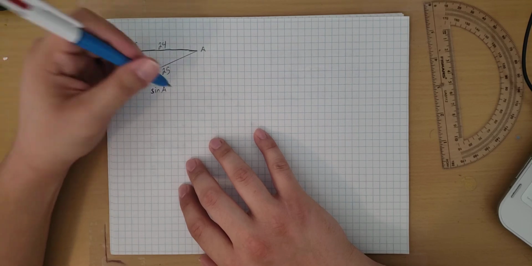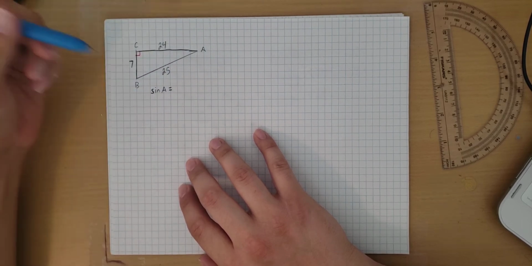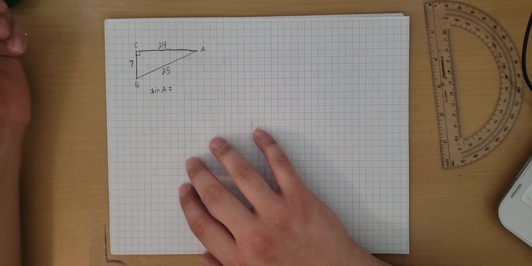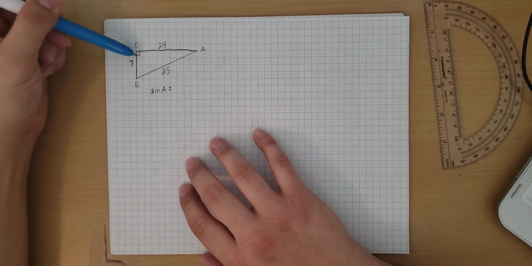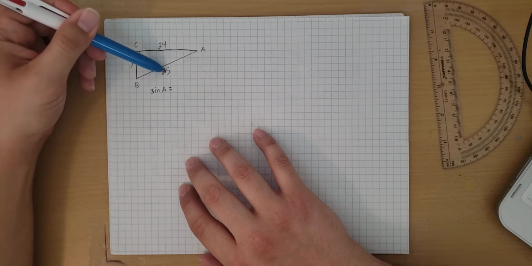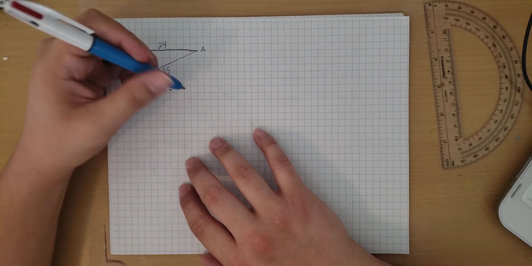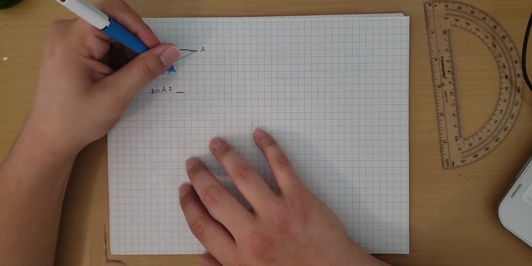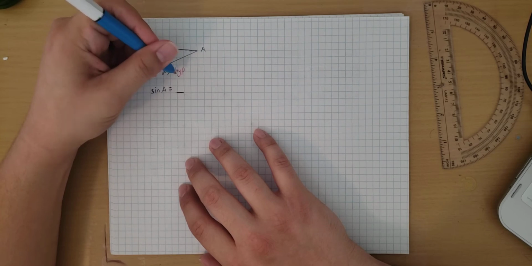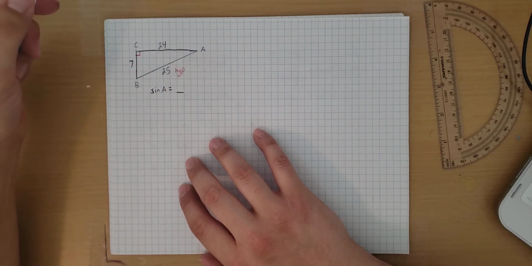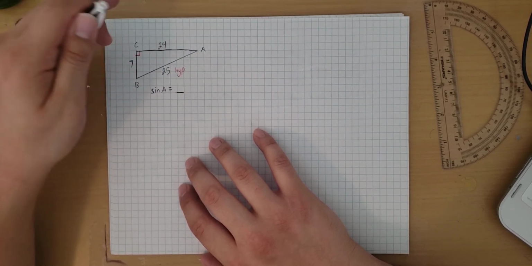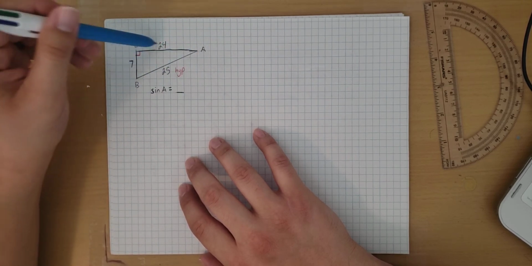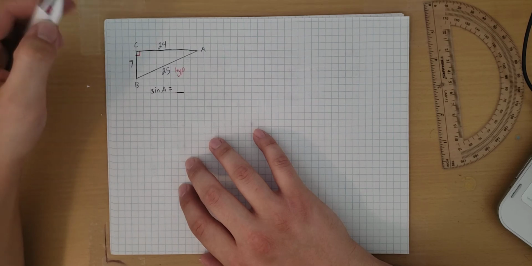Sine of A. Well, sine is opposite divided by hypotenuse. So let's identify the hypotenuse first. Here's my 90-degree angle. Across from it is the 25. So that must be the hypotenuse. HYP for hypotenuse. And again, as far as opposite and adjacent, that changes depending on which angle you're looking at, so it doesn't hurt to leave those alone.